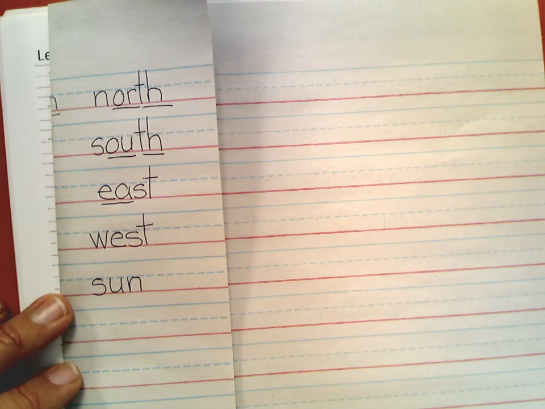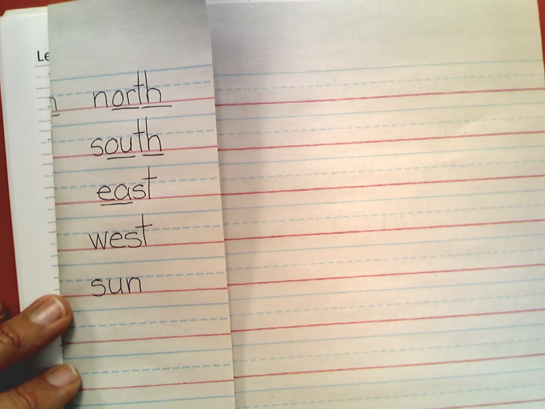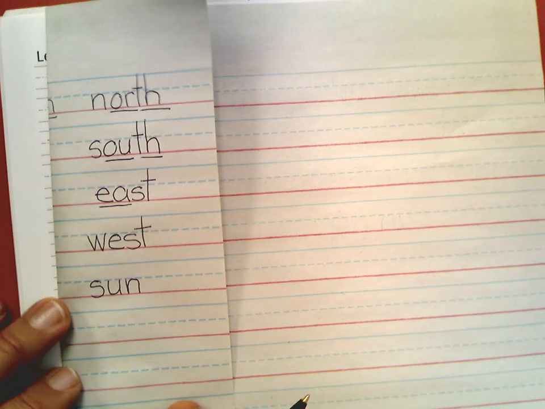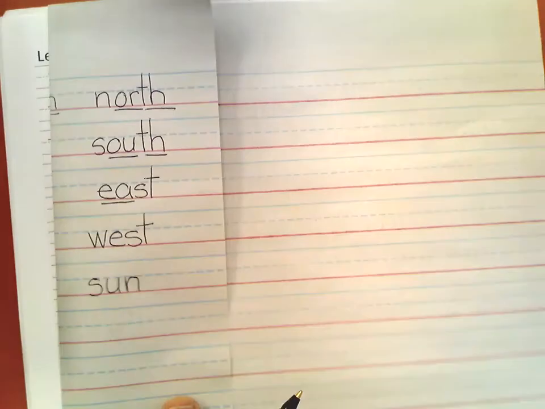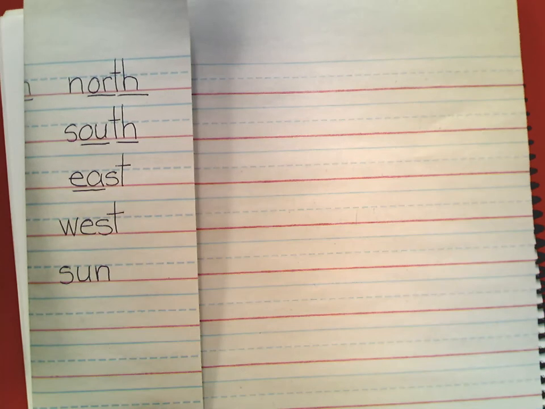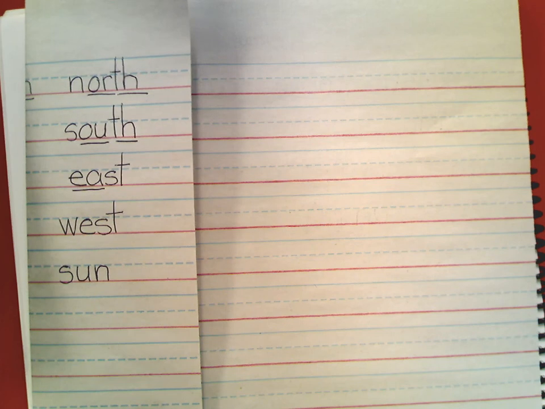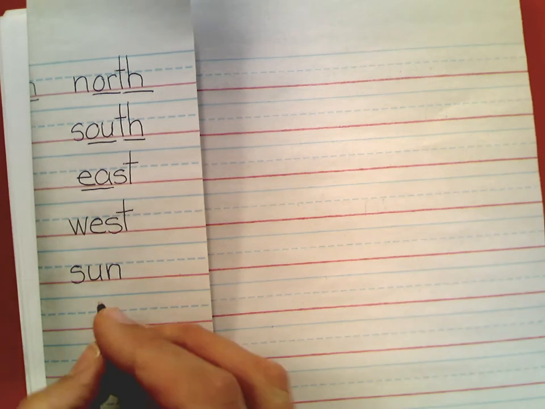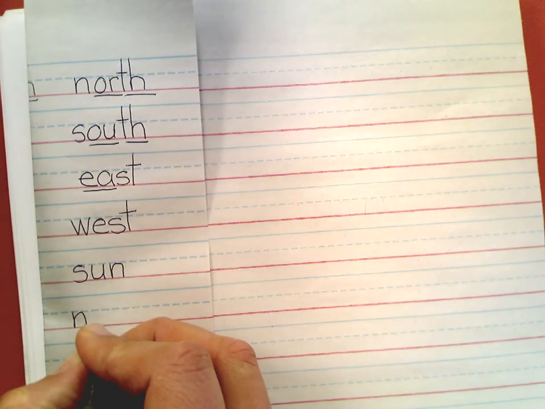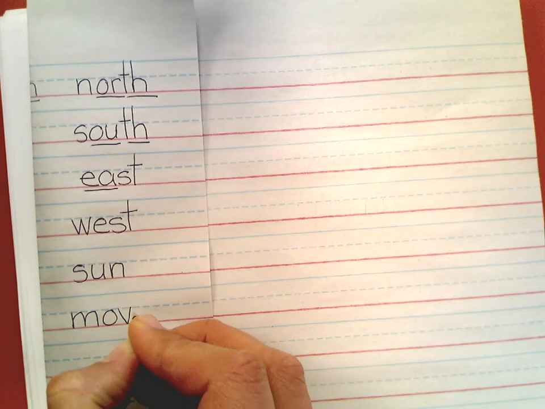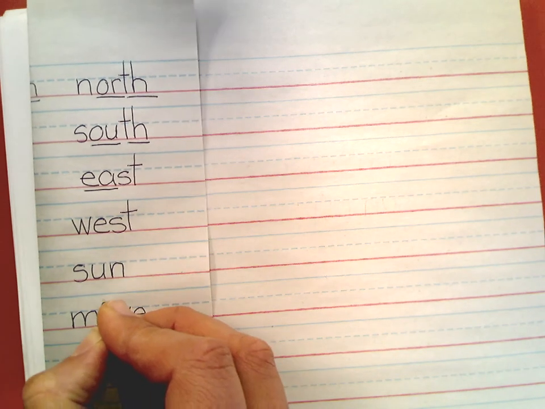Class, which oo do we use in move? Good, we used a-o-oo. So write it and mark it. Make sure your English word doesn't end with a letter English words can't end with. Silent final E chop 2.